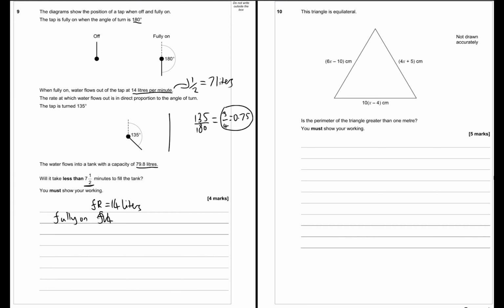So we need to know 3/4 on. The flow rate is equal to the total flow rate, which is 14. So we're going to write 14 times the proportion, which is 0.75. So 14 times 0.75 gives us 10.5. So we know 10.5 litres are flowing in per minute.